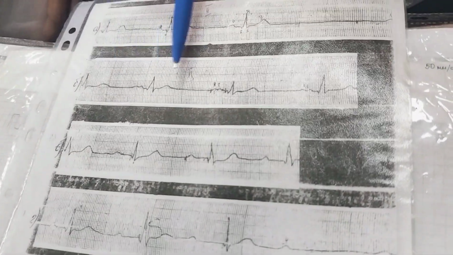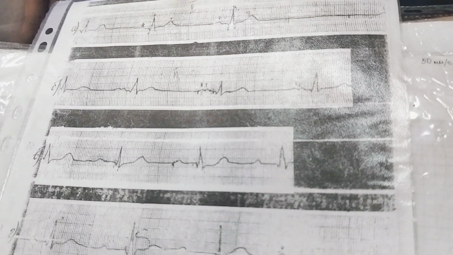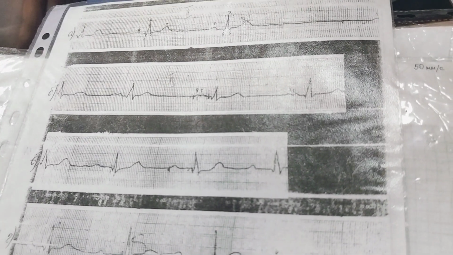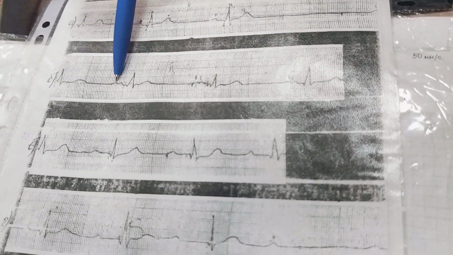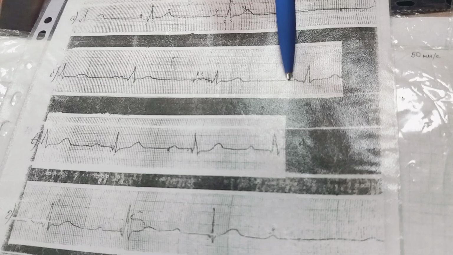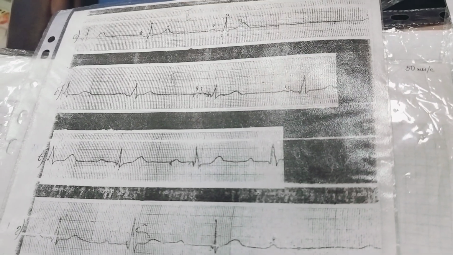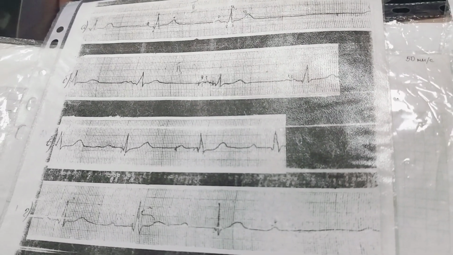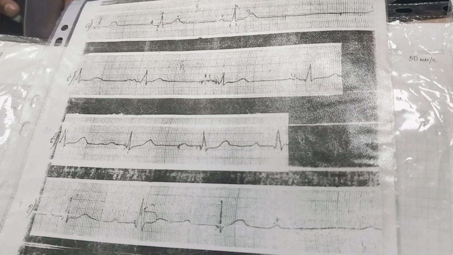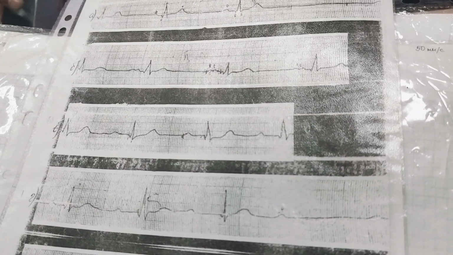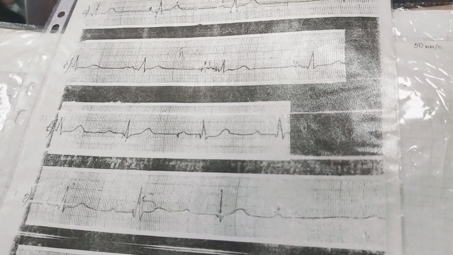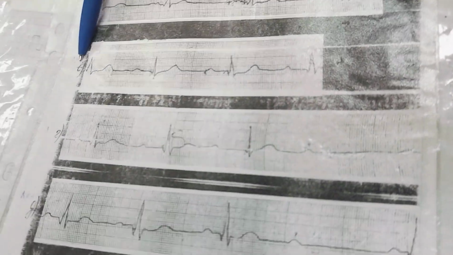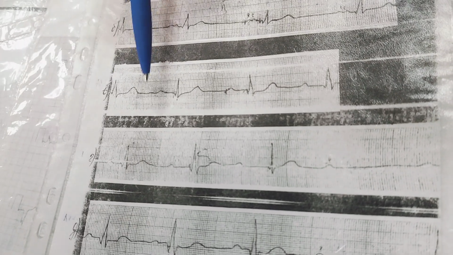Intraatrial block. Conduction inside the atria can be affected too. If that happens, we will see an M-like shaped P wave, similar to left atrium hypertrophy. Differentiating by ECG only is impossible. We need ultrasound also. Next one, AV block, first degree.